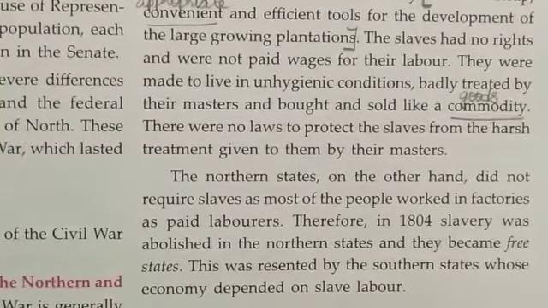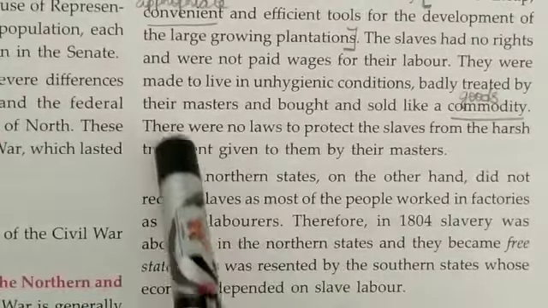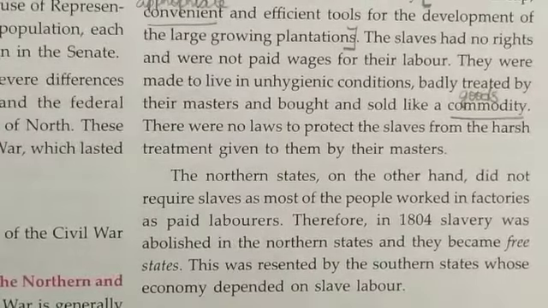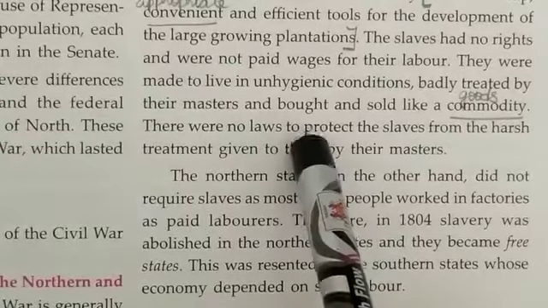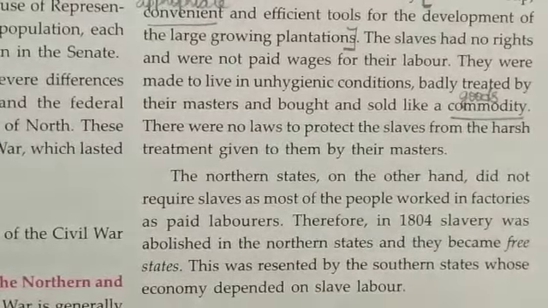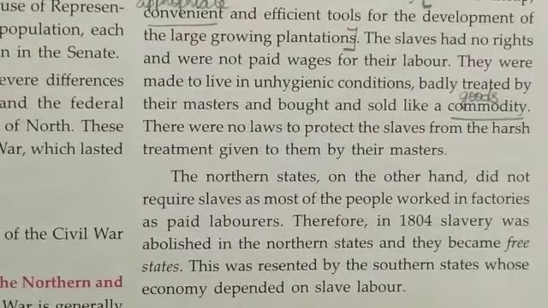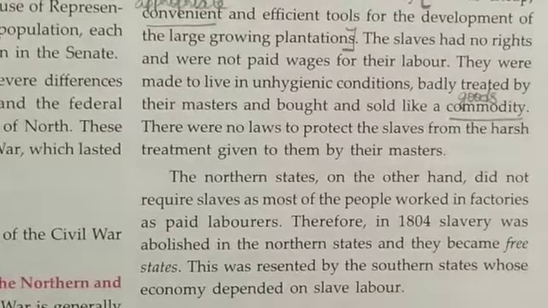So they were just dumped into unclean places, and they were treated badly by their masters, by their owners, and also bought and sold like a commodity. Commodity means goods or products. Just like how you buy some good or some product, these slaves were also bought and sold like goods.